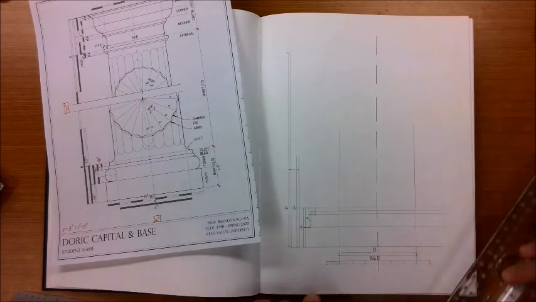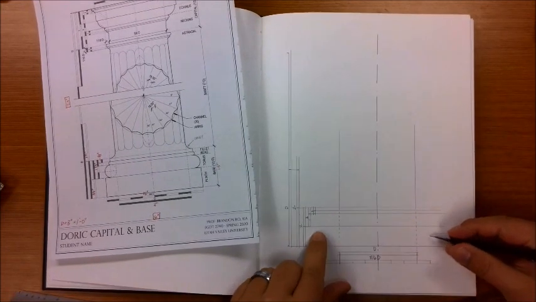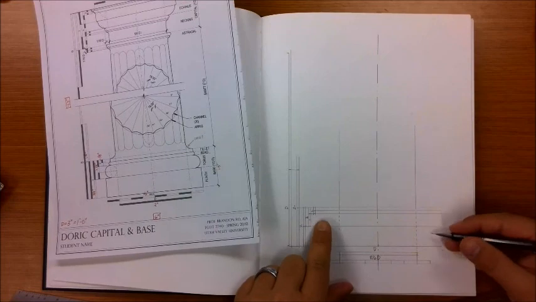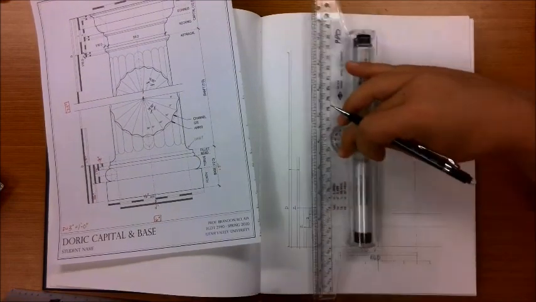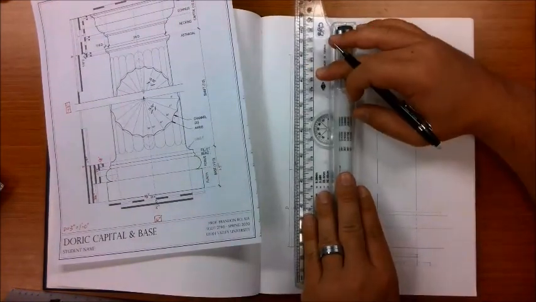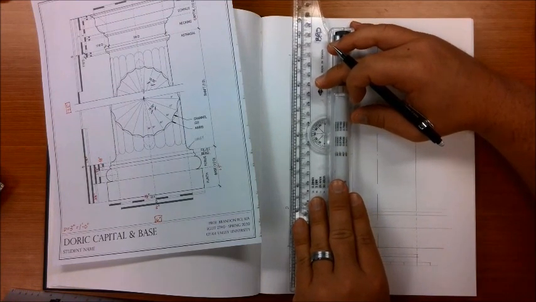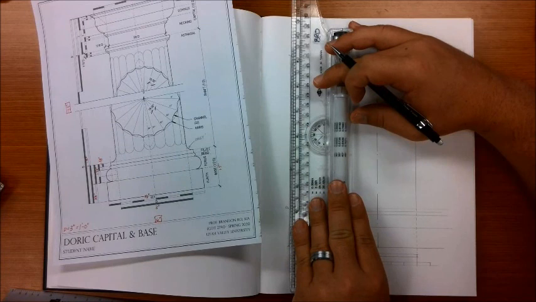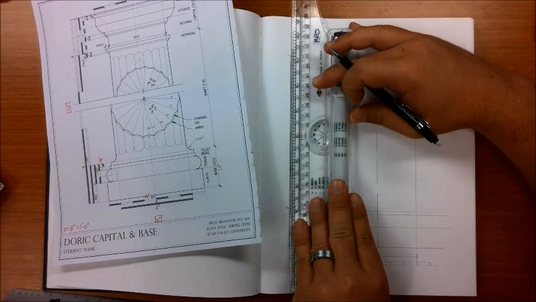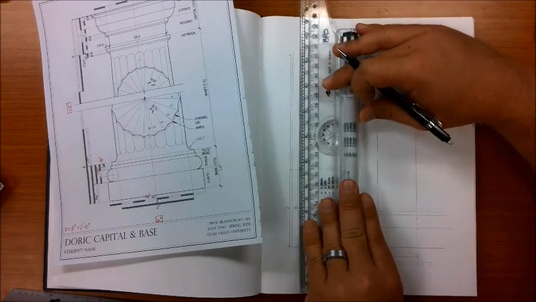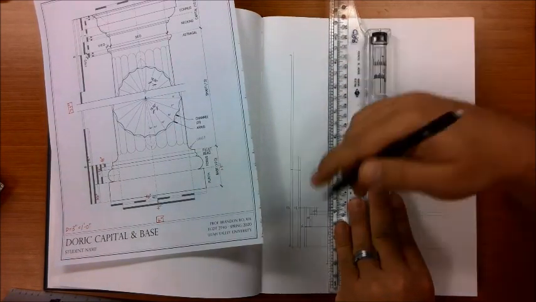Perfect. Once we've done that, we're going to take these lines up, and that is going to give us the actual sides of our first part of the Doric base. So using our rolling ruler, then on the side, we're going to create a parallel vertical line.